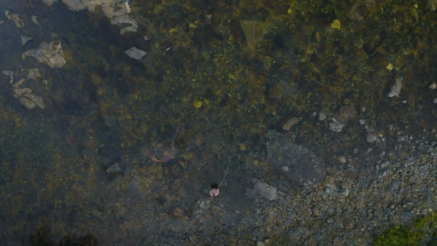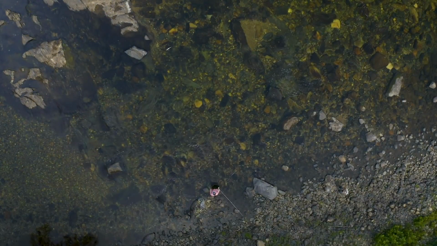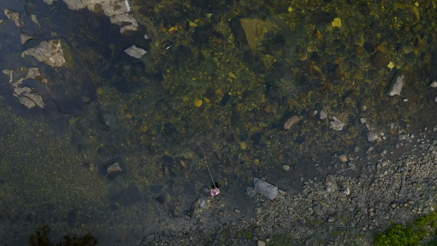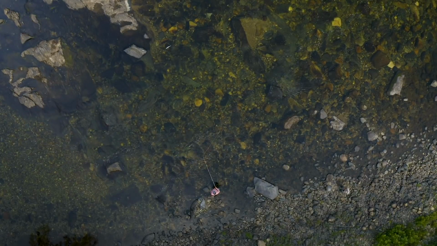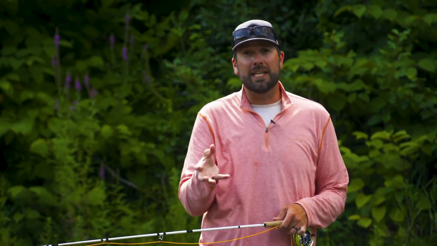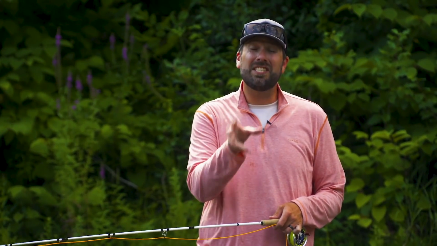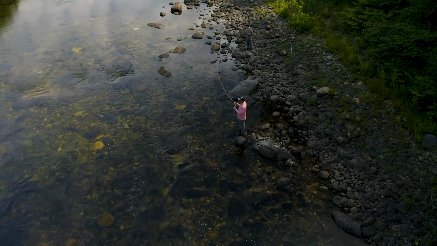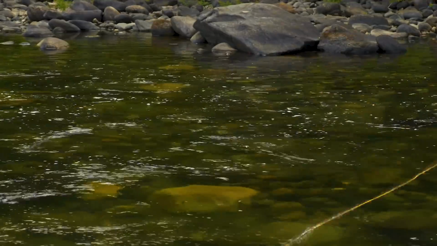When we make a cast across the river, that line is the largest mass on the water, and the current's going to have the most effect on it. It's going to push that line, giving us a belly. So we need to get that line upstream of that fly. A lot of us just mend, but the reach cast takes the place of that mend, and it actually sets you up for a better drift as soon as that fly lands. When I make a cast across the river, that line is going to get pushed by the current.